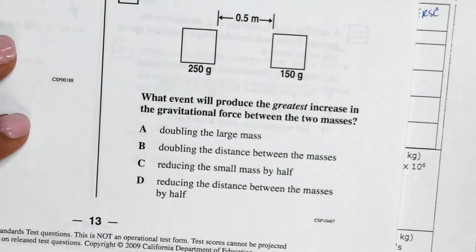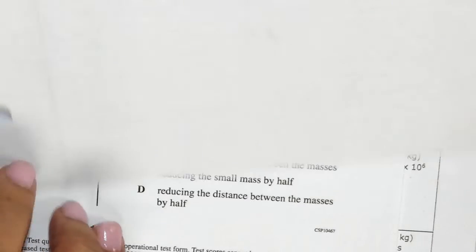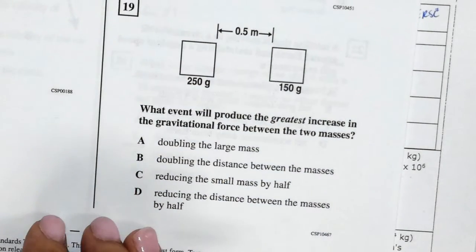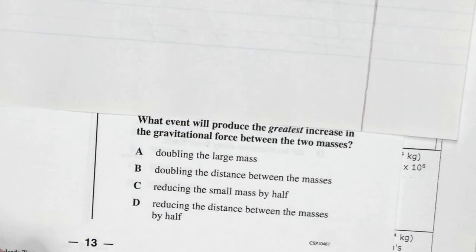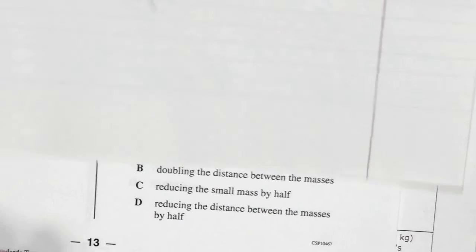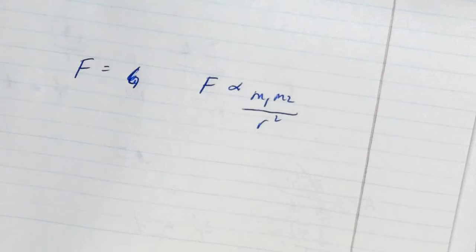So if you want to, you can go through and plug all the numbers into that equation, F equals G M1 M2 over R squared. Change the numbers. Oh, they want me to double the large mass. Well, I'm going to plug 250 in here. I'm going to plug 150 in here, and I'm going to use 0.5. You can do that with every single one of them. Okay? So if you're having trouble with the proportions, yes, go through and do the math. Plug in all the numbers. Or you can just look at the proportions.